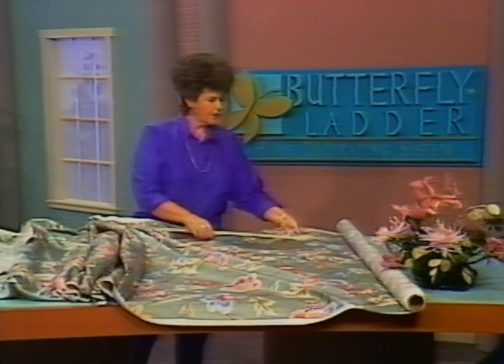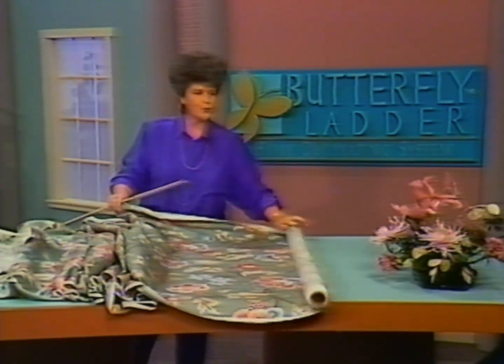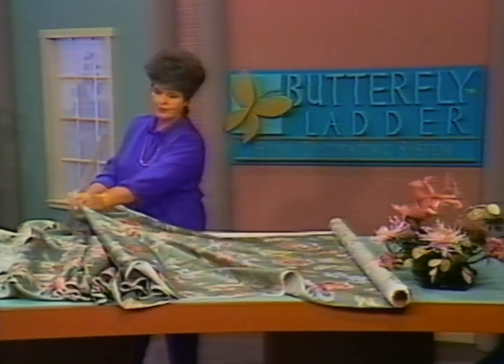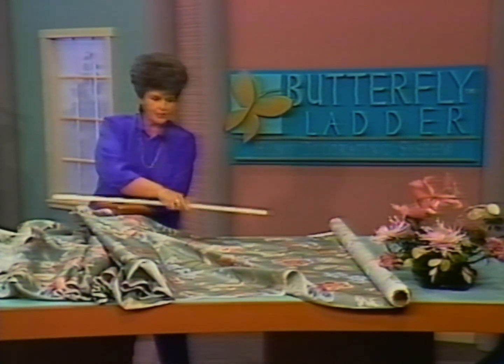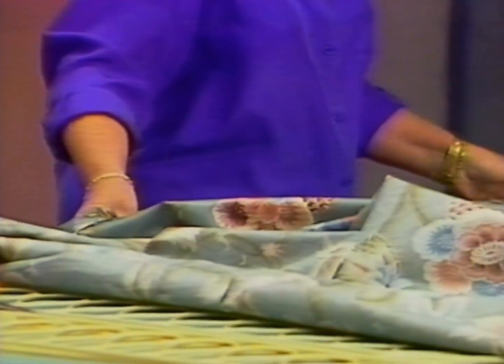We have 5 yards. It's so much fun to work with the fabric because it's just a plain strip of fabric. You don't ever have to do anything to it. You don't have to sew a stitch. You don't have to do anything to the selvage edges. All you need is your strip of fabric.